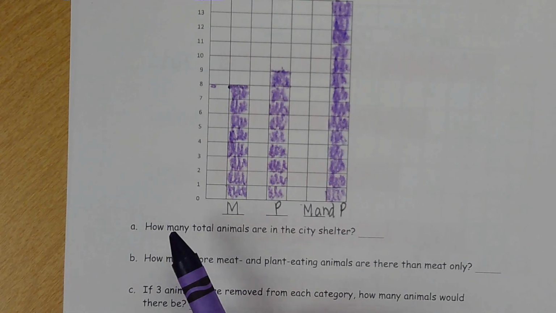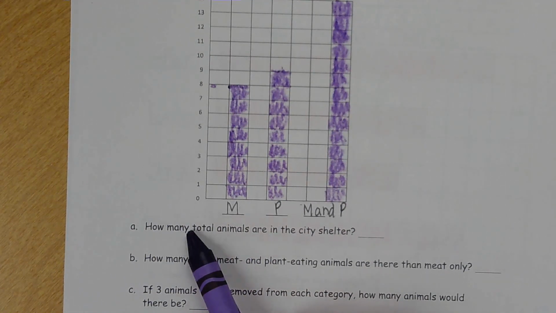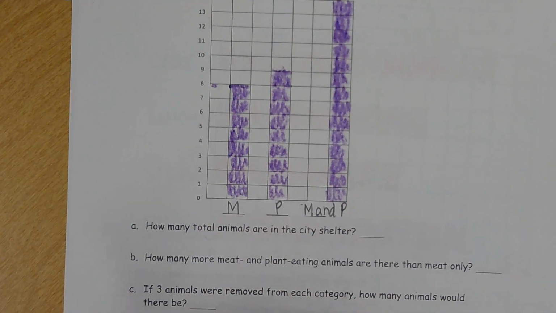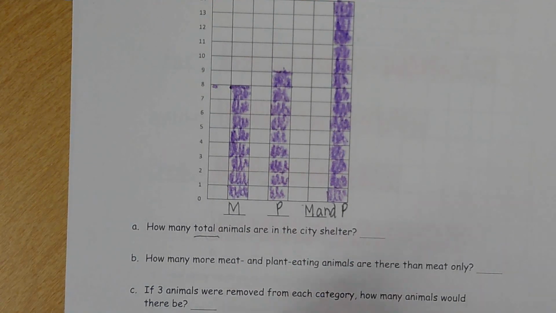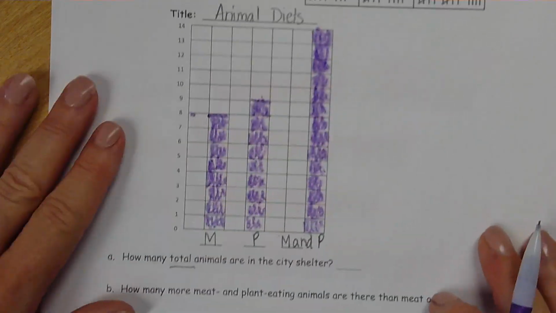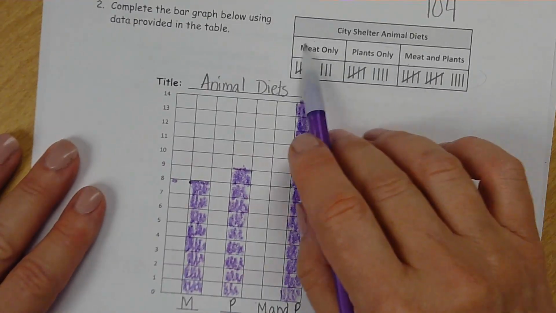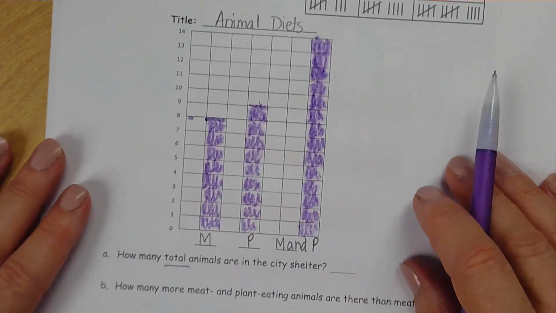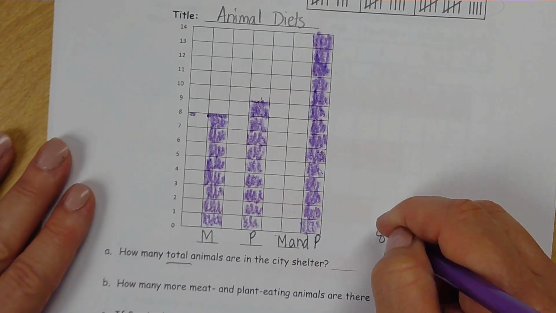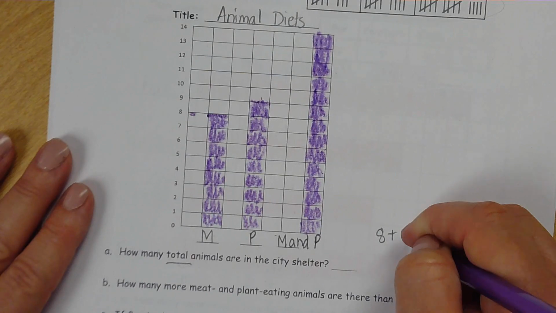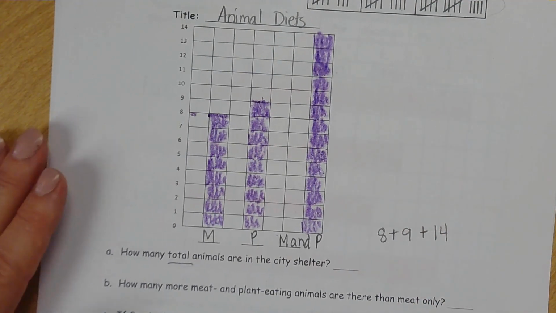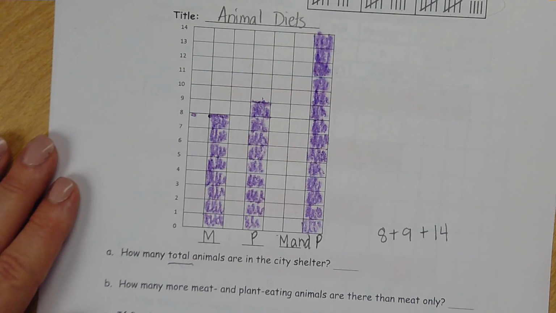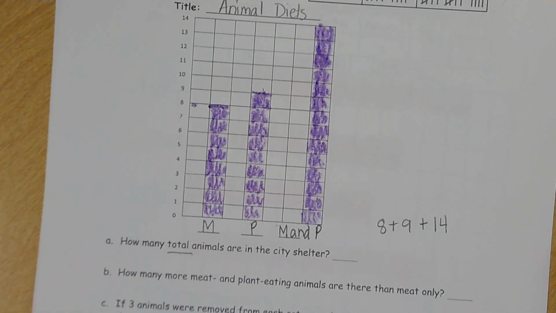First question, how many total animals are in the city shelter? This word right here tells me what I'm going to do. I am going to add, but I am going to have to add all of the groups. So I am adding 8 plus 9 plus 14.